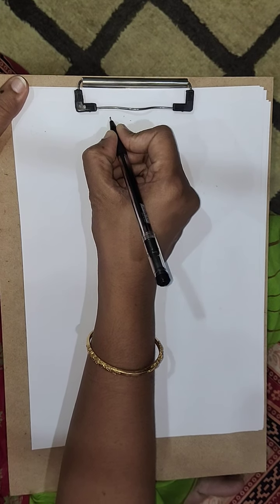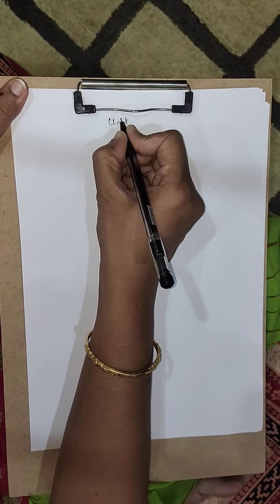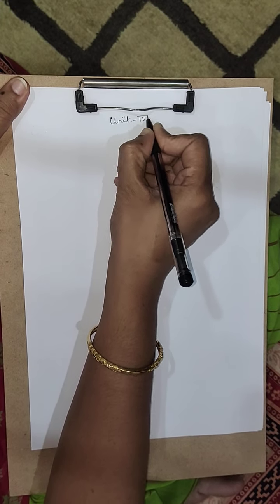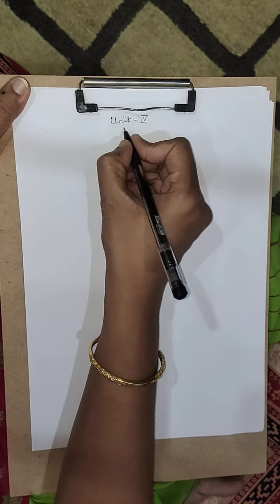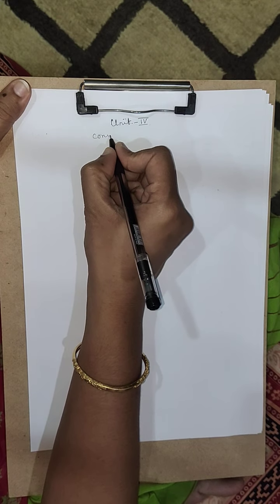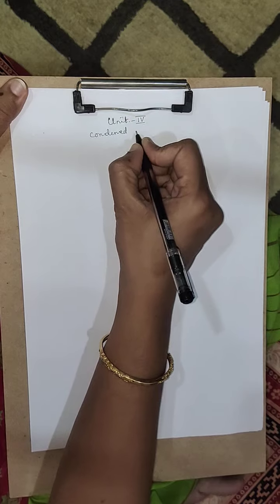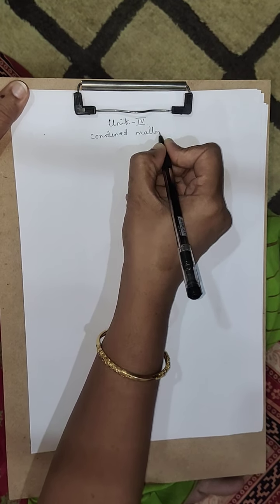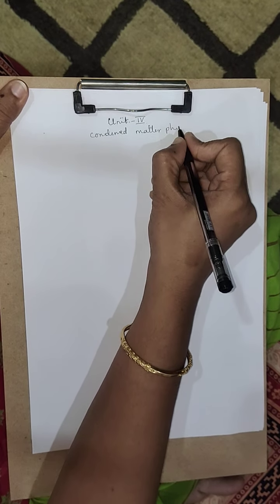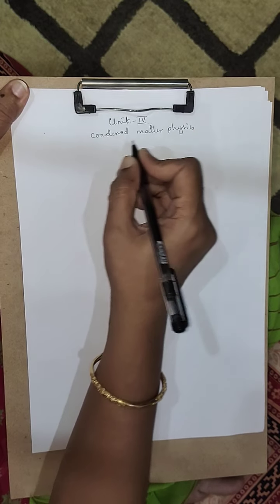We are going to discuss unit 4, which is condensed matter physics. This has 3 parts.